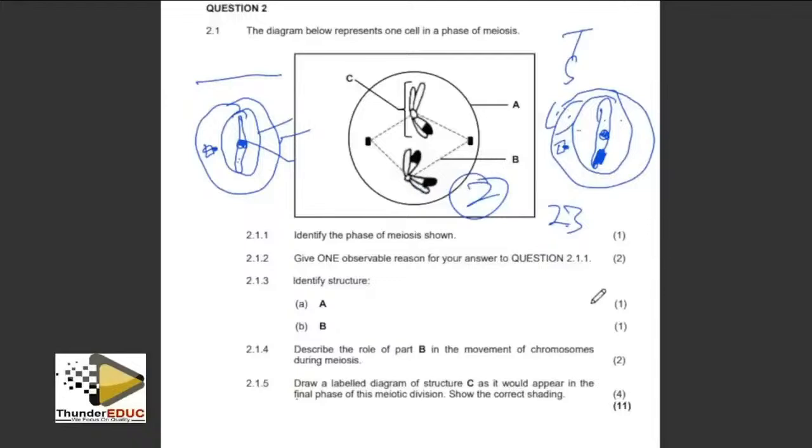Then they're asking you, how many chromosomes were there in the same phase of meiosis 1? There were 4, because meiosis 1 halves the chromosome number. So if meiosis 1 is 10, meiosis 2 is going to be 5. So it is half the chromosome number.